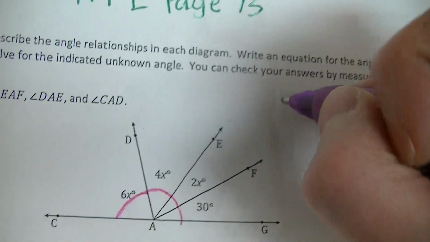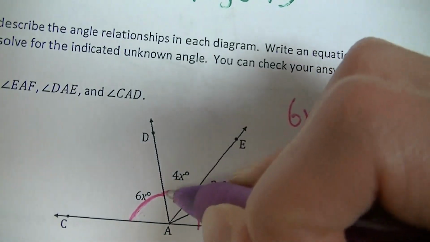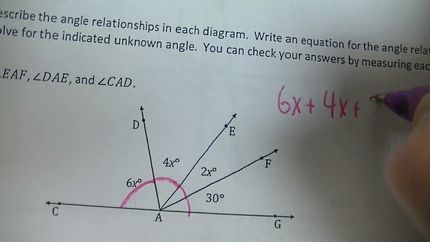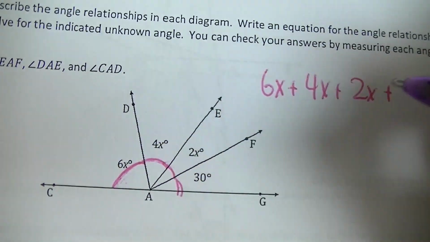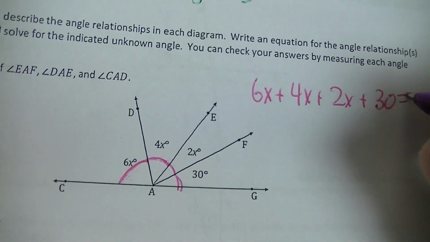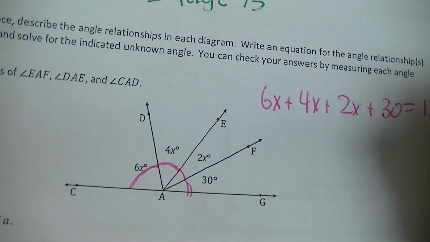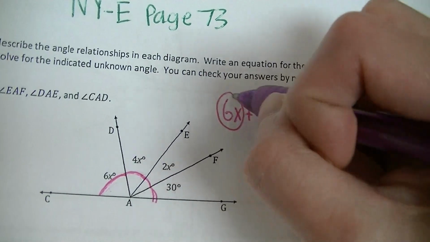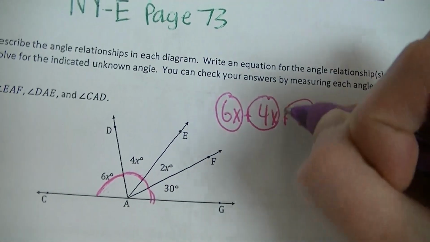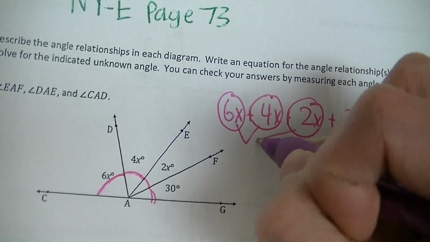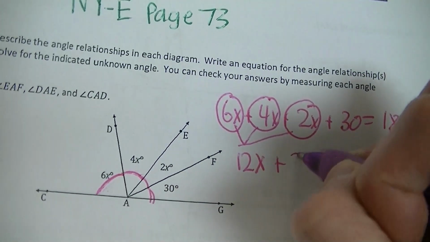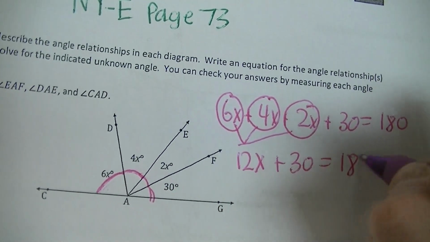So that's 6x plus 4x, this angle, plus this angle right here, represented by 2x, plus this angle right here, represented by 30. And as you know, since they're angles on a line, they're going to have a sum of 180 degrees. Before you build it, you need to definitely simplify it and combine those like terms. So 10x plus 2 more x's is 12x's, plus bring down your 30 and bring down your equal sign and your 180.